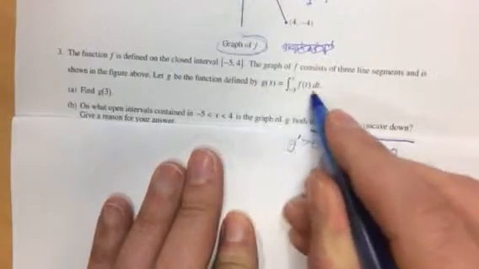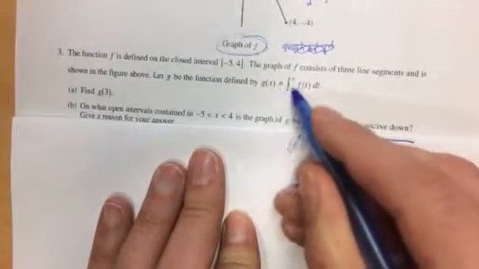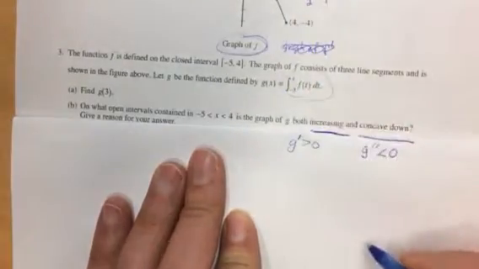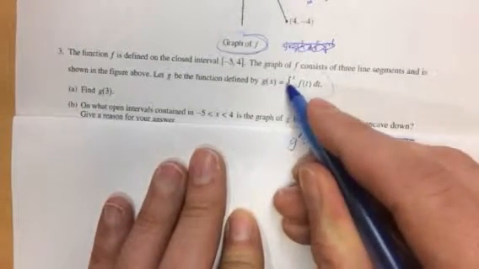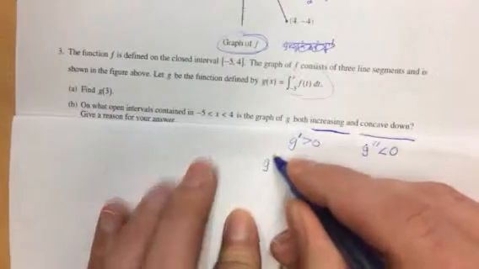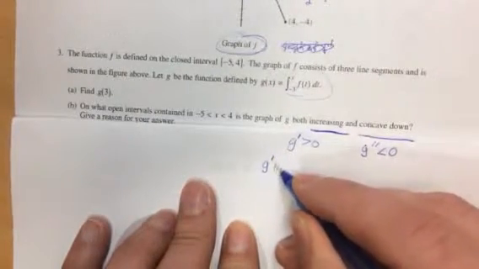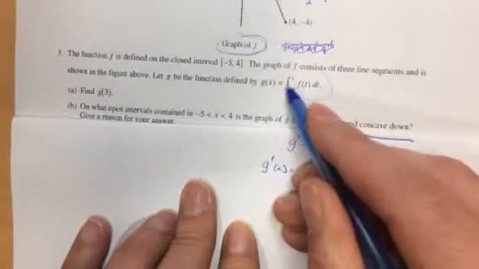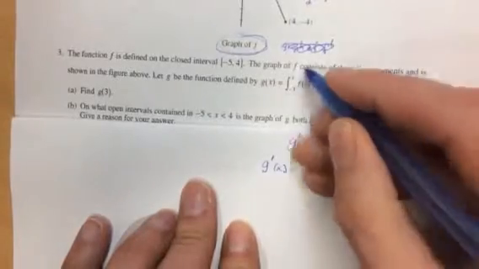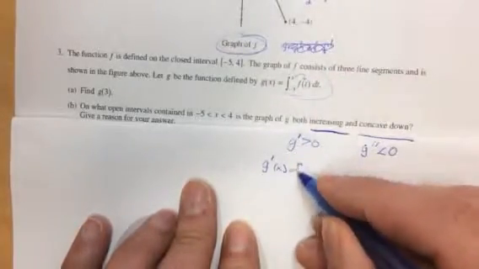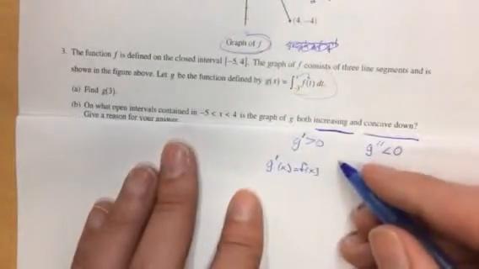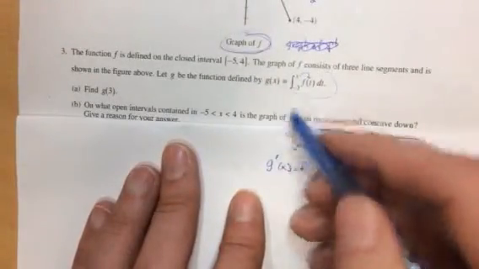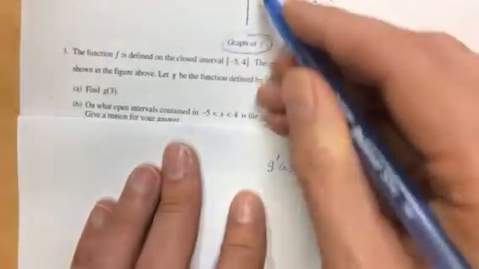So we don't have a graph of g. We have this equation for g. G prime is the derivative of this integral. And the second fundamental theorem of calculus says that if we do the derivative of an integral, g prime of x will equal the derivative of this integral, which is just, we plug in the x into here. And if we had needed to, we would have multiplied by the derivative of x, but the derivative of x is just 1. So the derivative of g is f of x.